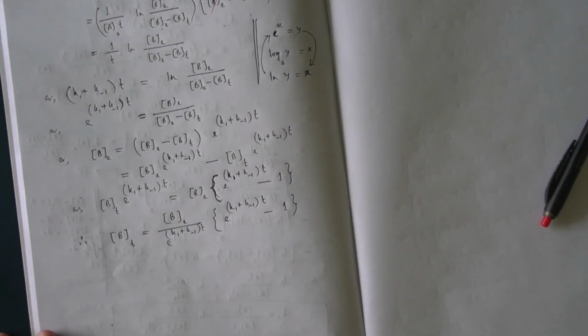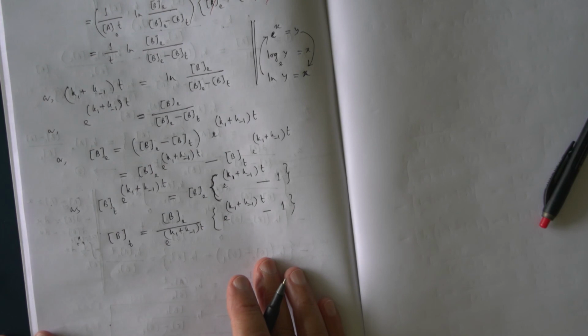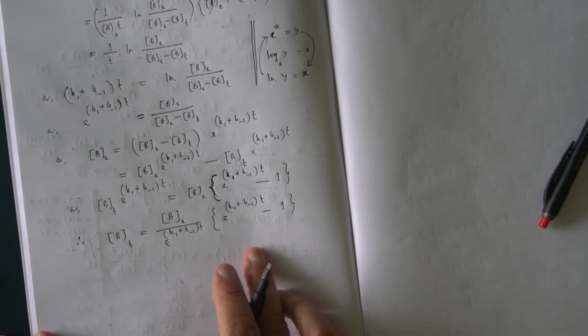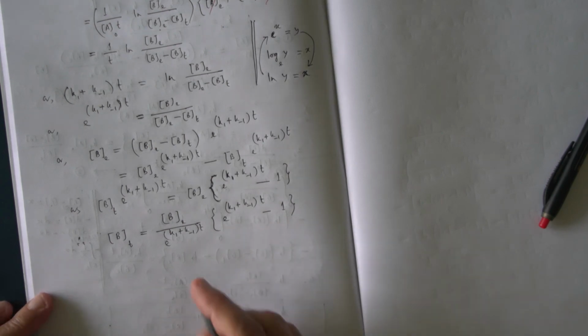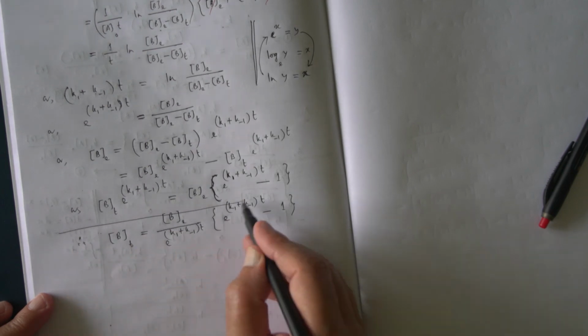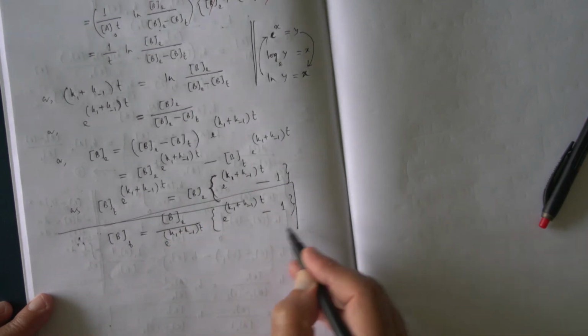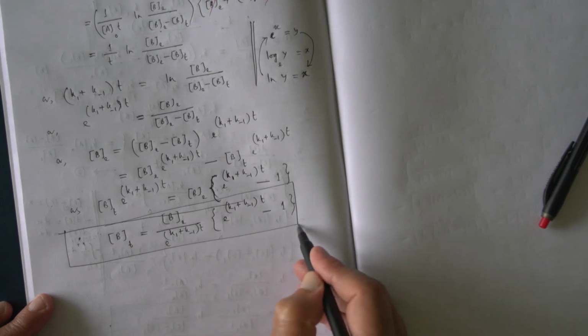Okay, so we can simplify further, but nothing will happen, I think. So we get this. So we are getting an expression for the concentration of B.